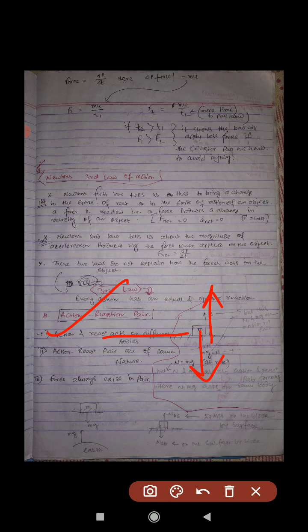So it shows that now we can understand that action and reaction act on different bodies, and they are equal and opposite, of the same nature. Same nature means equal and opposite. That's why, students, the book is in a stable condition.